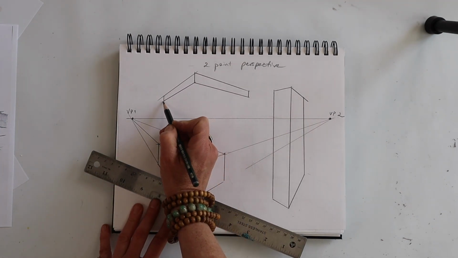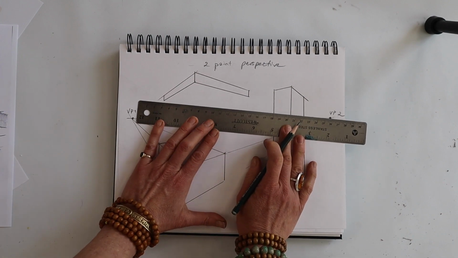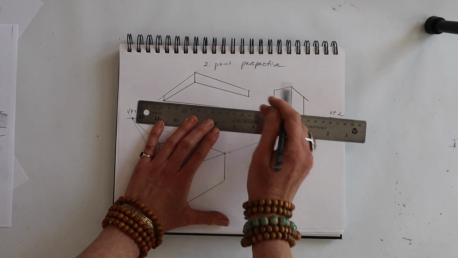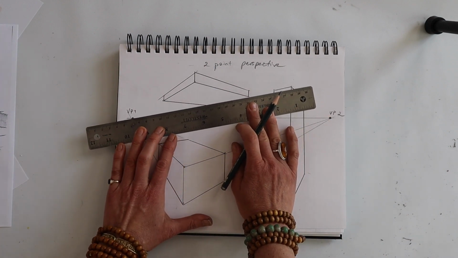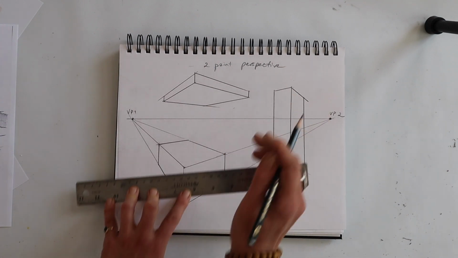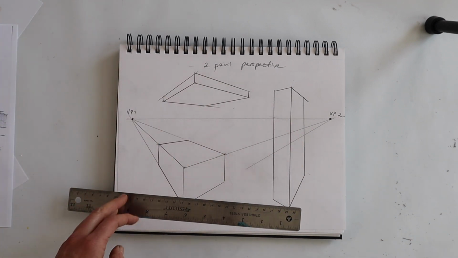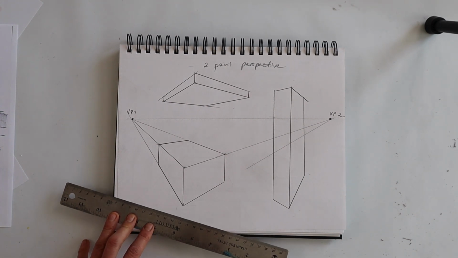Now from here, I'm not going further here. I'm going back to vanishing point number 2. And from here, I'm going back to vanishing point number 1. So now I have a fixture that is above the horizon line that I'm looking up at, right? So hopefully that makes sense.